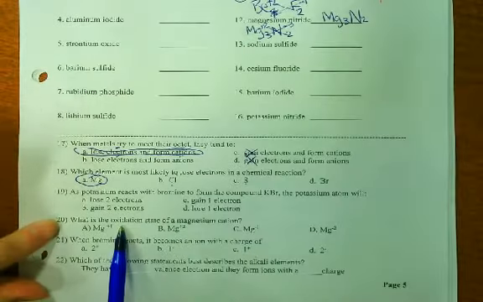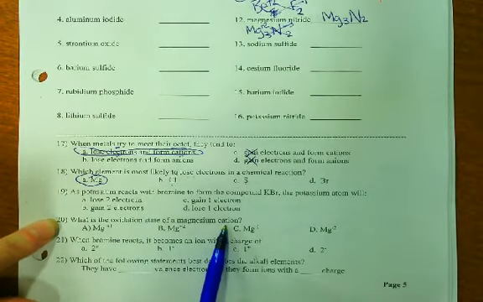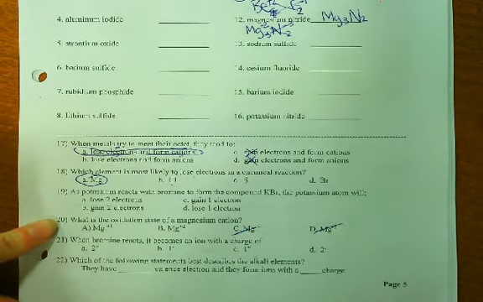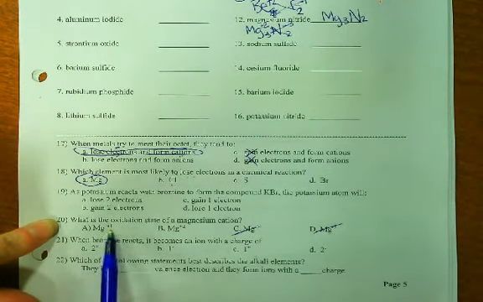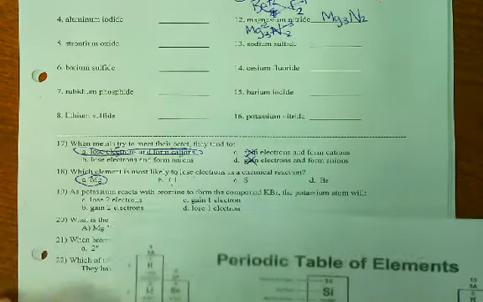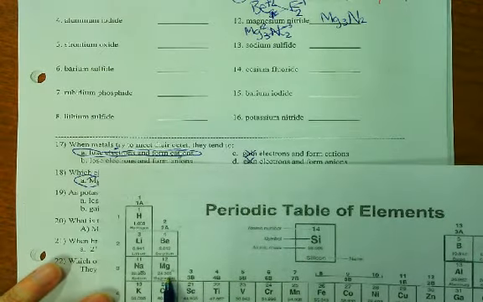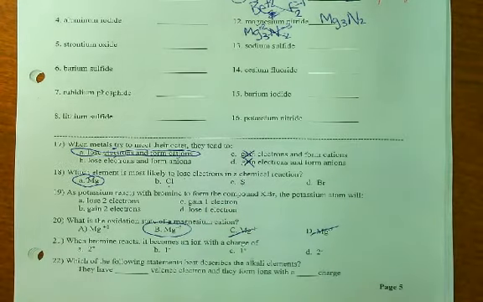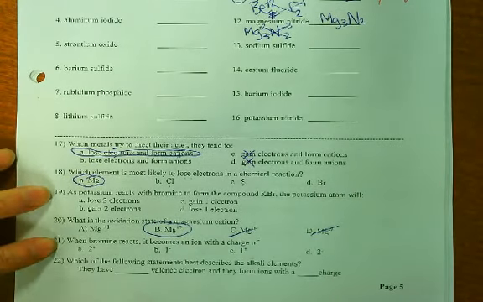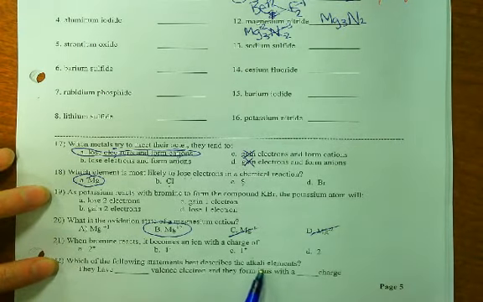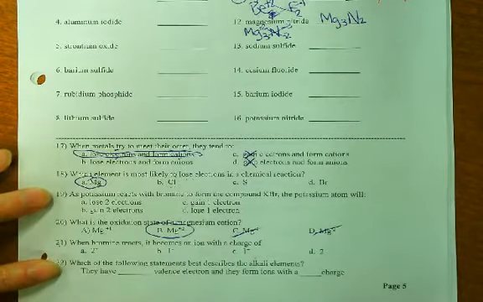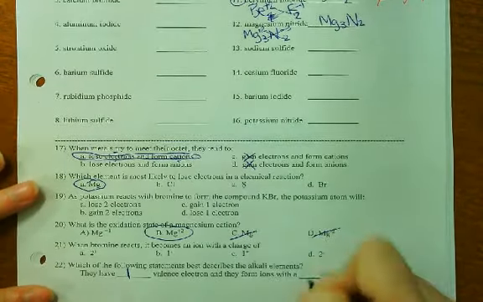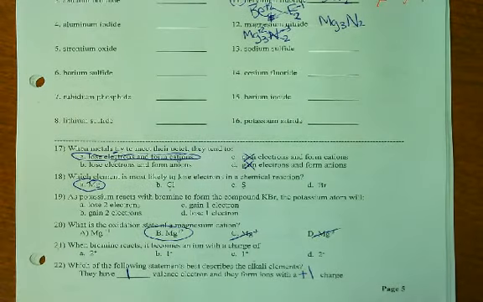Alright. What is the oxidation state, number 20, of the magnesium cation? Well, cation means positive, so you can automatically get rid of C and D. Okay, it needs to be positive. And does magnesium want to lose 1 electron or 2 electrons? Magnesium is in family 2, so it wants to get rid of all of its valence electrons, both of them, which means it would be a plus 2. Okay, I'm going to skip 21. Which of the following statements describes alkali elements, alkali metals? Alkali metals have 1 valence electron in family 1. They are going to lose it, which makes it a plus 1 charge.